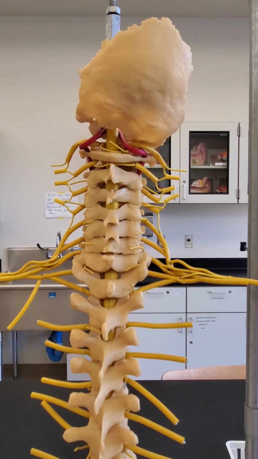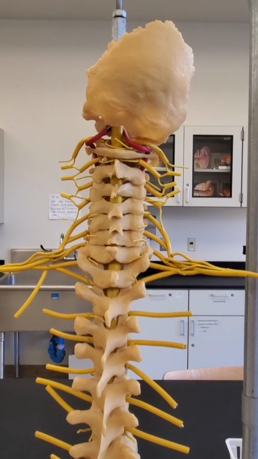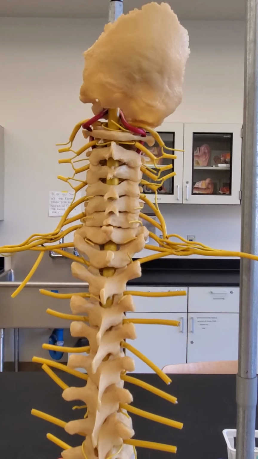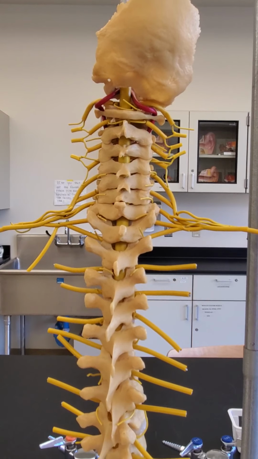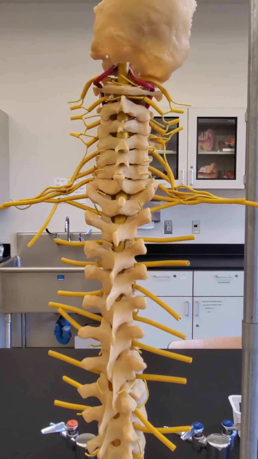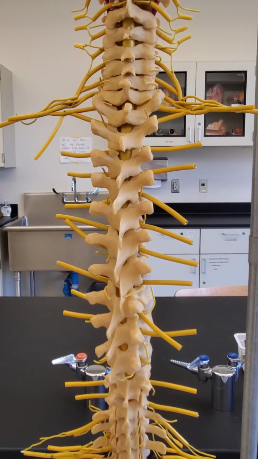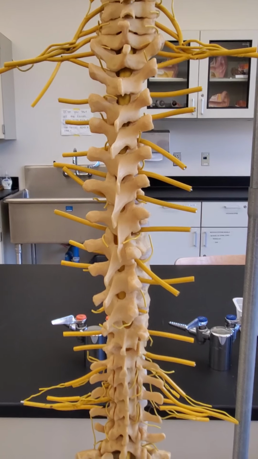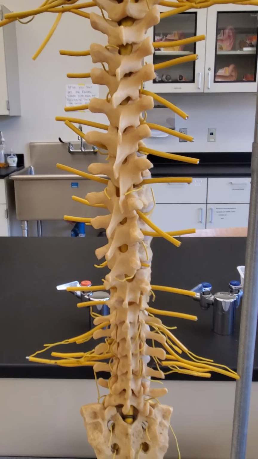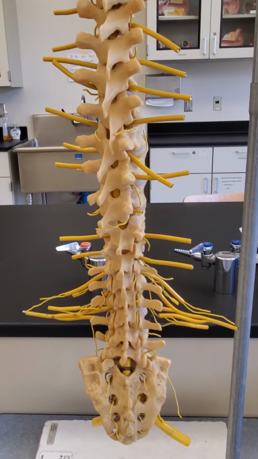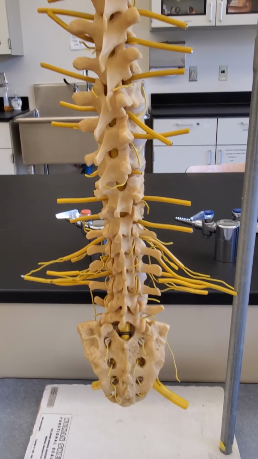Alright, so this is going to be a video about the model for what we call the spinal plexuses. I apologize for the background on this because it's hard to find a spot in the lab where I can put this model and have a completely plain background, because it's obviously, you can see it's a big long model.